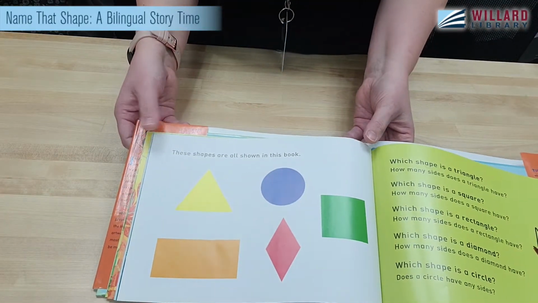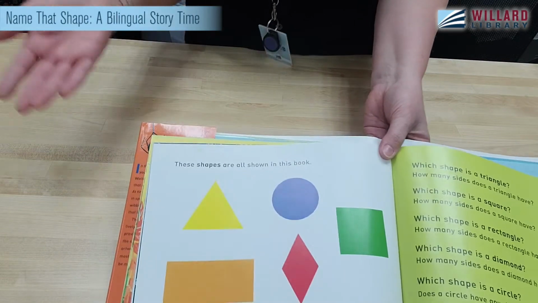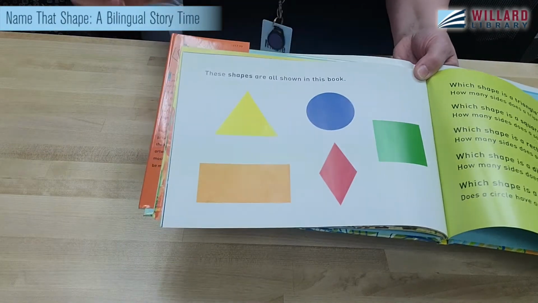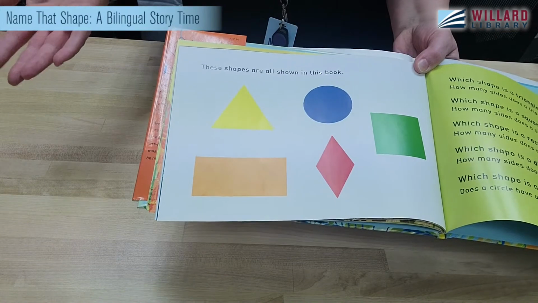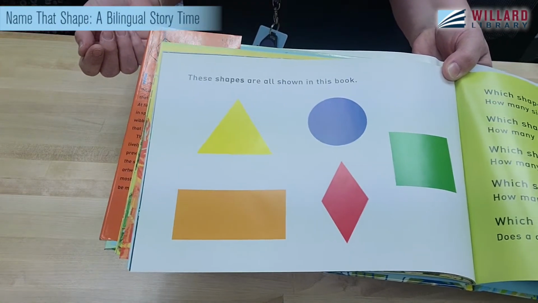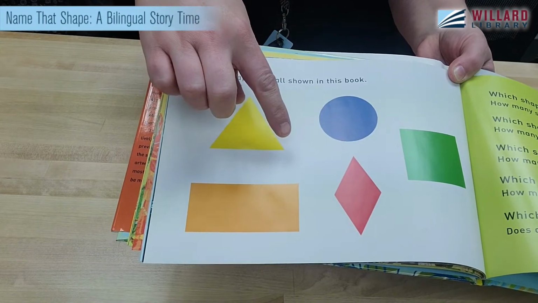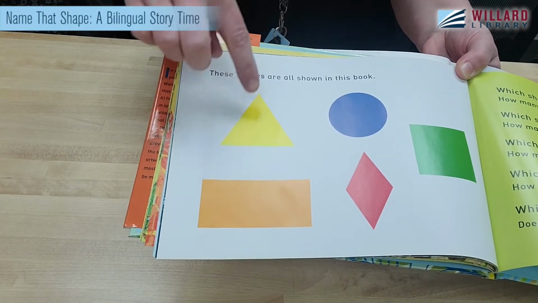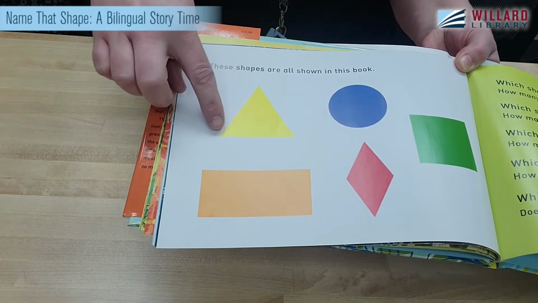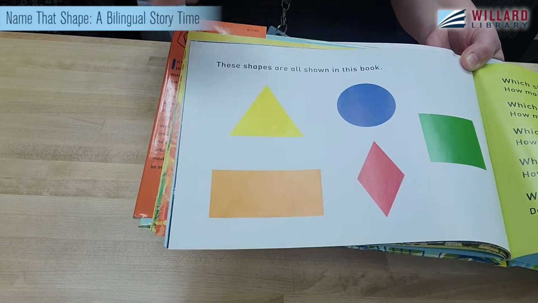All right, awesome. So different shapes in this book that we talked about were triangles. Do you guys know where the triangle's at? Did you guys guess this one? Yeah, so triangles have 3 different points and all the sides in this triangle are the same.